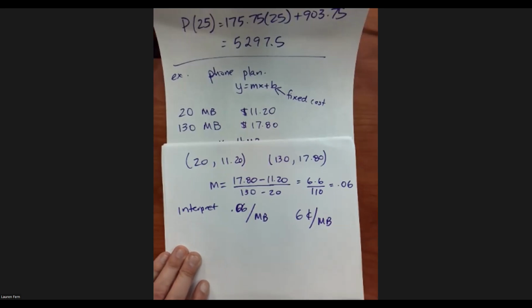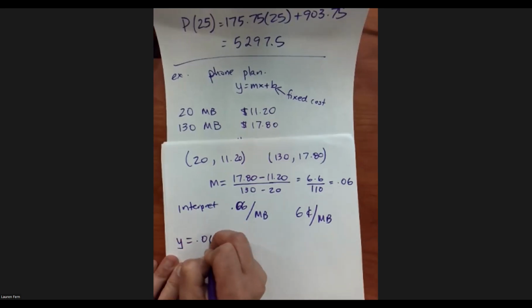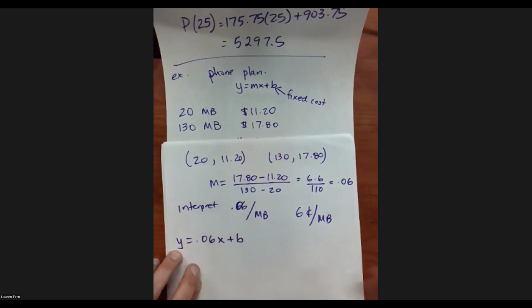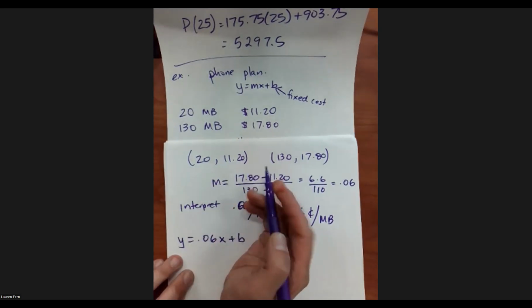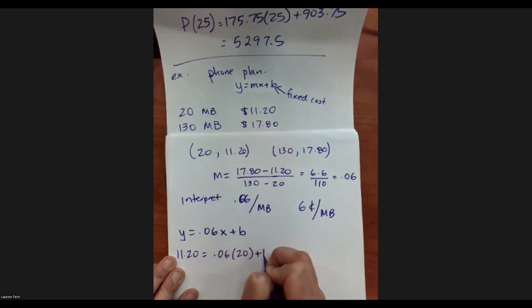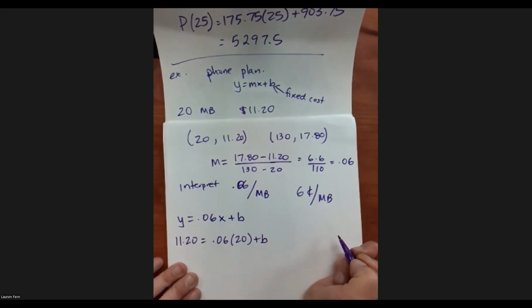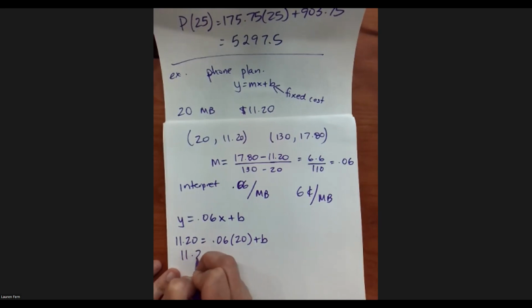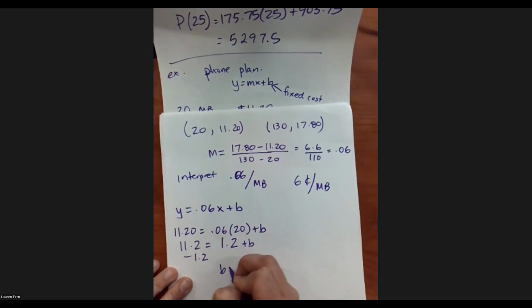All right. Well, we thus far have y equals 0.06x plus b. Why don't we now take an ordered pair and plug it in? So I'll just take the smaller ordered pair just because I like dealing with smaller numbers. So I have 11.2 is 0.06 times 20 plus b. So 11.2 is what, 1.2 plus b? This is sweet. What do we get b to be? 10.